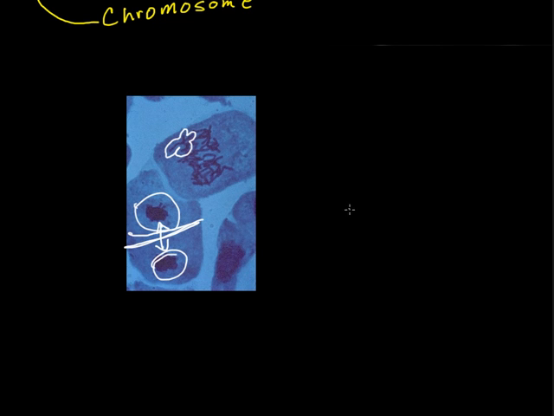Next, we're going to be talking about the various steps in this process, and it's referred to as the phases of mitosis.